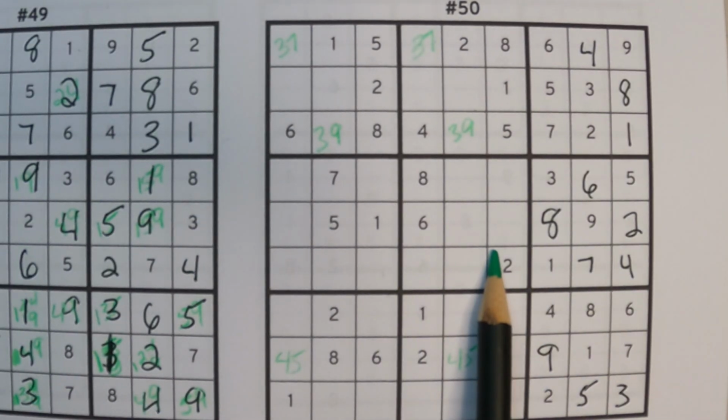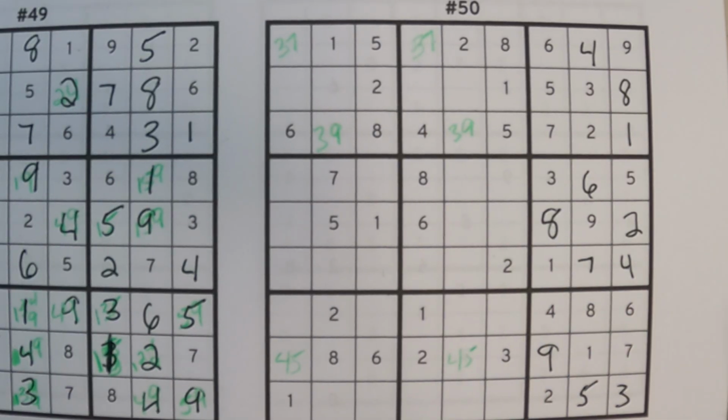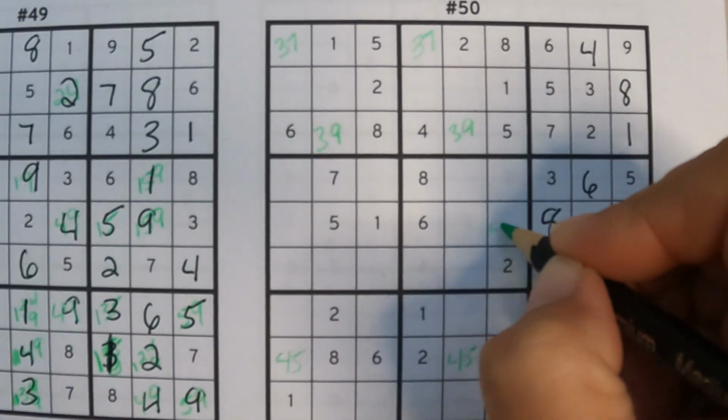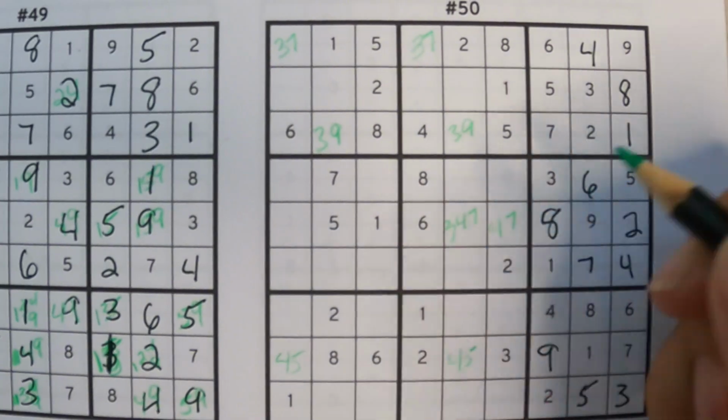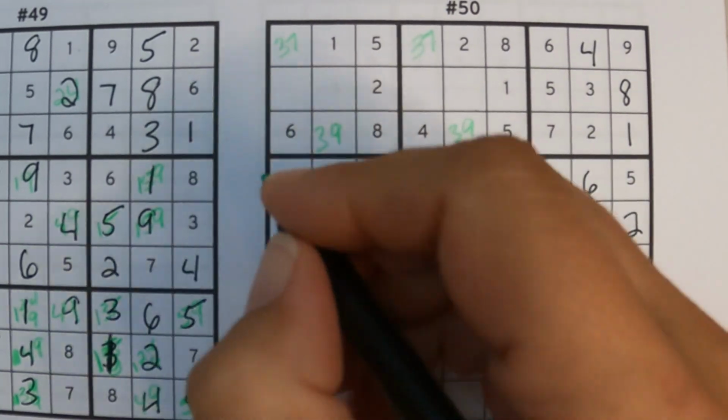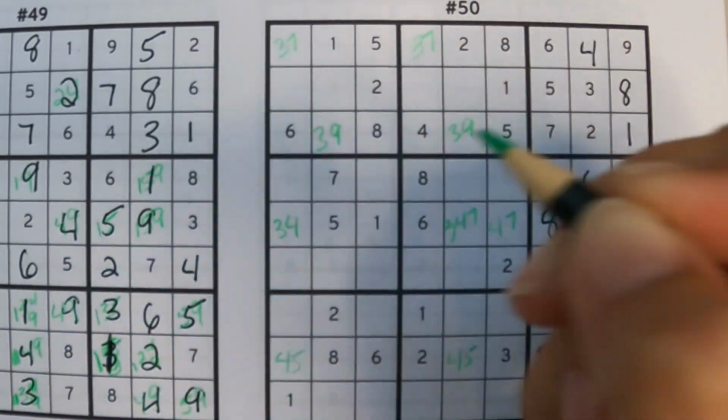For this row, we're missing 3, 4, and 7. We've got a 3 here, so 4, 7. No help here. 3, 4, 7. 7 here, so 3, 4.